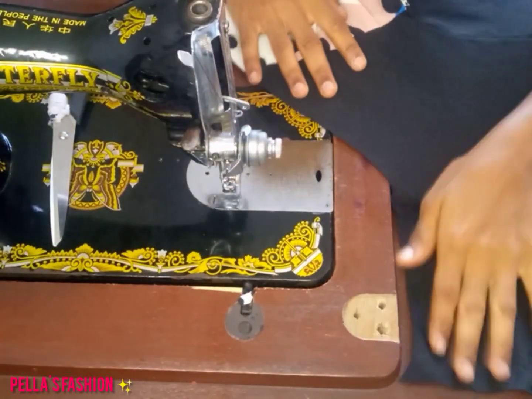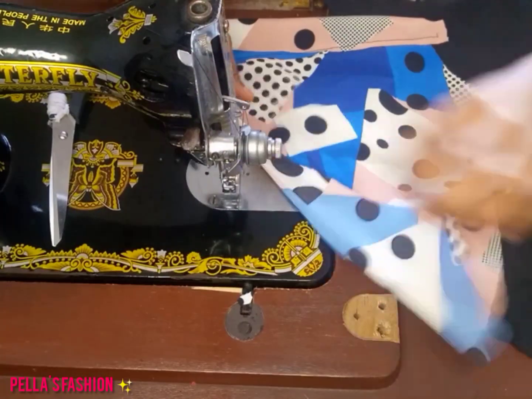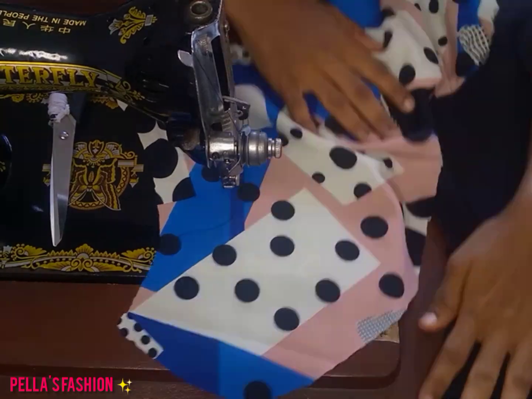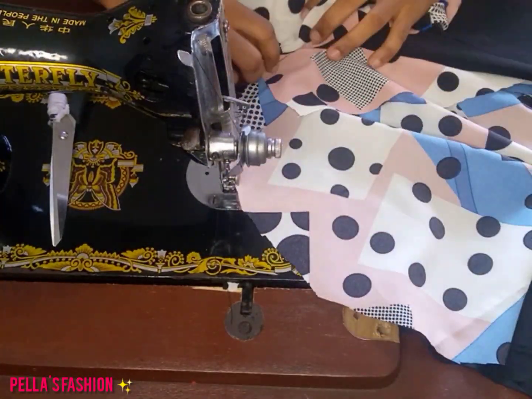I did the same thing for the other side. I fixed in the cup. After I'm done doing that, I proceed also to the back part.